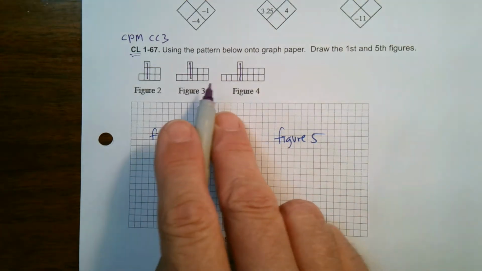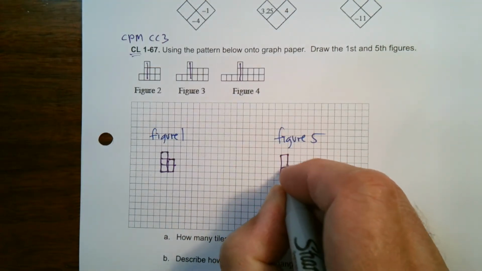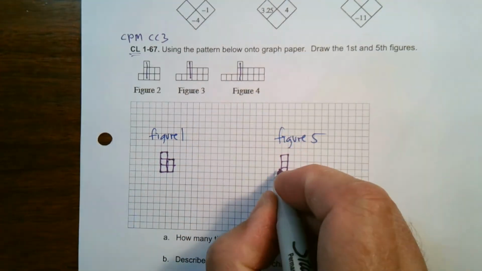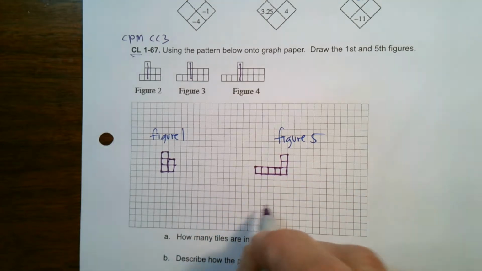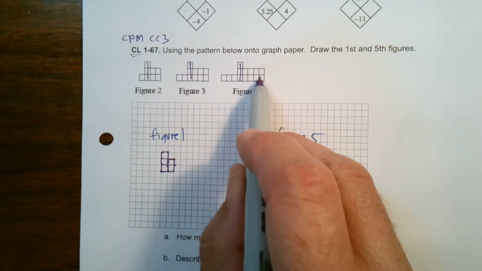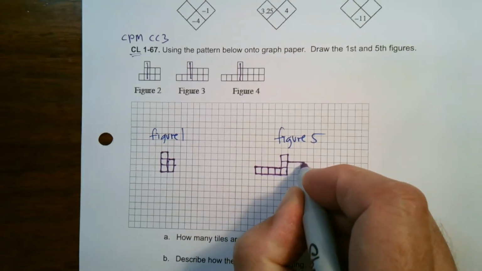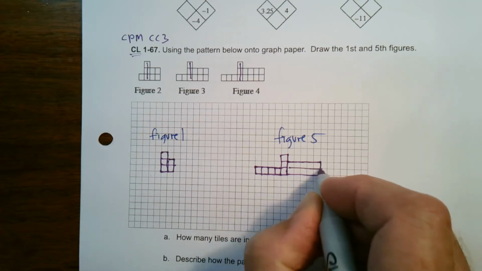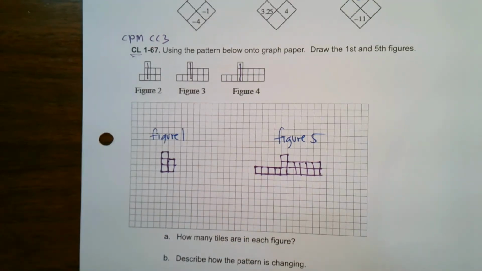Figure 5, then, if we're going to continue on one more time, we've got that column of 3 that doesn't change, and then the tail had 3 in figure 4, so in figure 5 the tail will have 4, one more than what it had previously. And then the front end of our truck: there's 4 columns of 2 rows in figure 4, so this is going to have 5 columns. 1, 2, 3, 4, 5. So there's 5 columns of 2 rows. There's our 2 figures, figure 1 and figure 5.